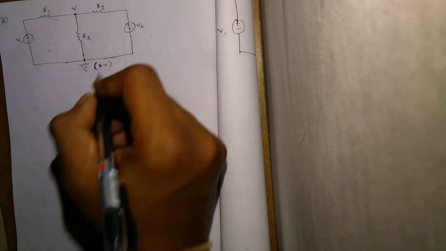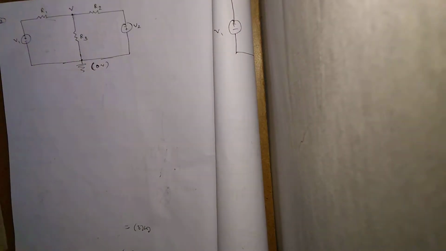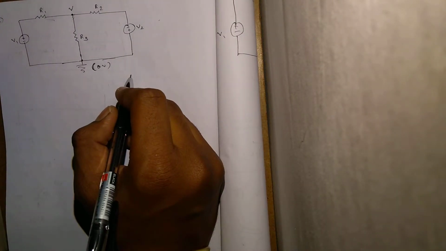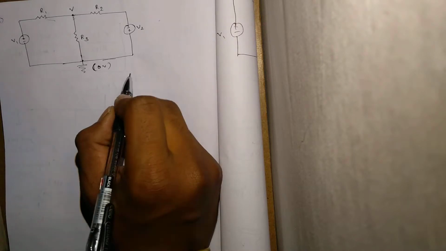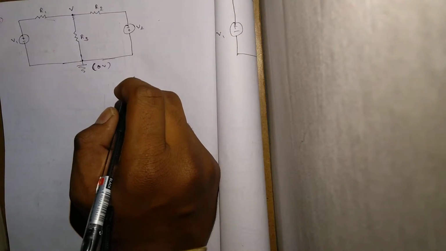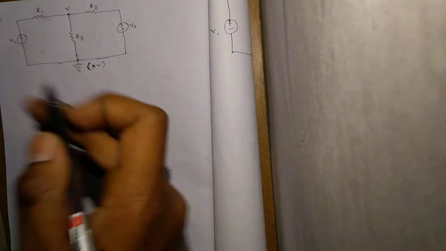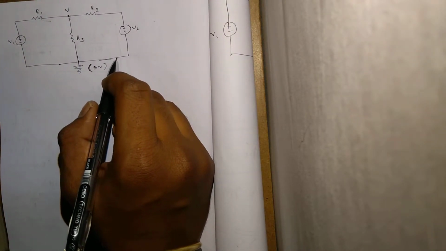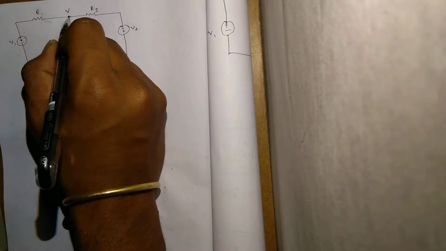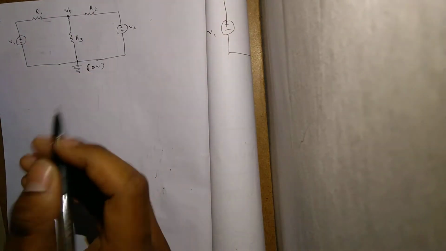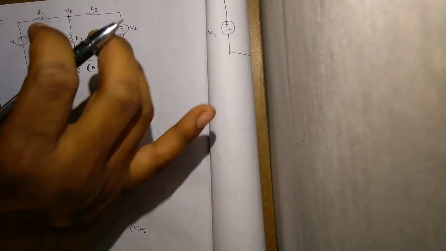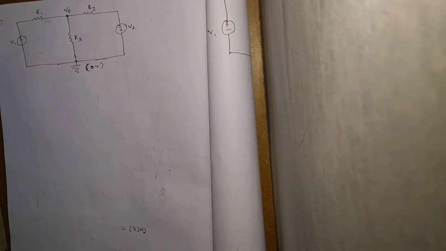Before that, I need to assume something. It is very simple. You can try it on your own. You can pause the video and try it on your own. And for the new viewers who are watching this video without watching the previous lecture, I'll explain. We need to assume some things before writing a node equation. That assumption is that my voltage VP is greater than any other voltage in this circuit. That is the thing we need to assume.